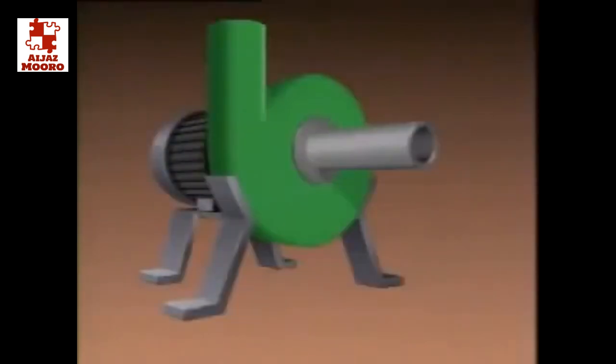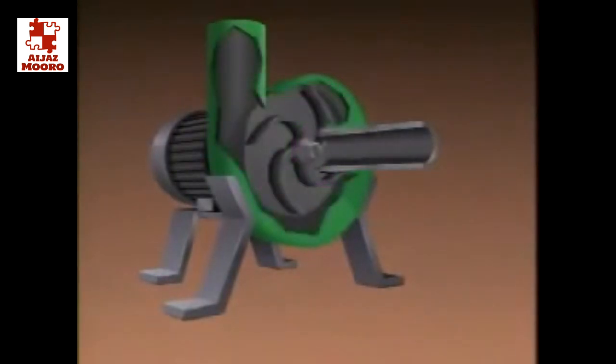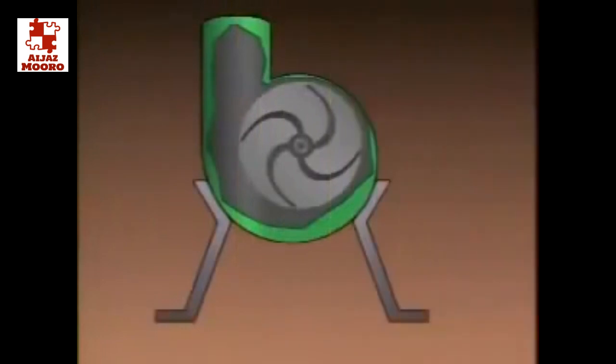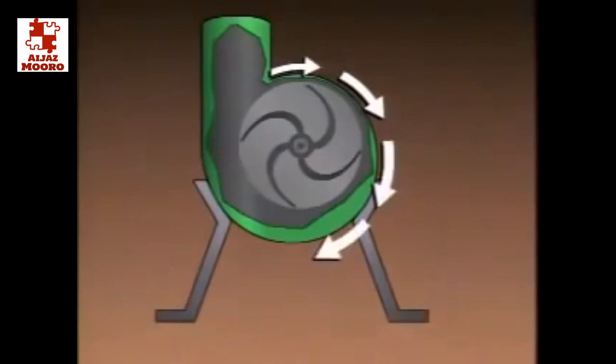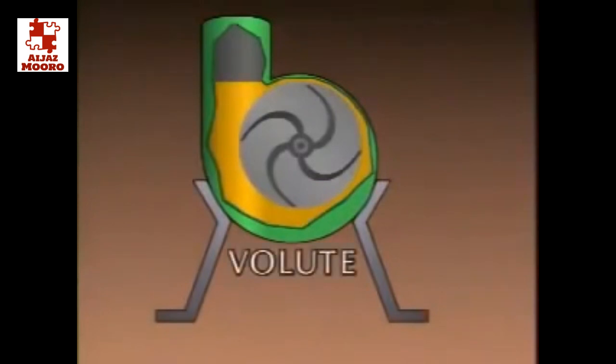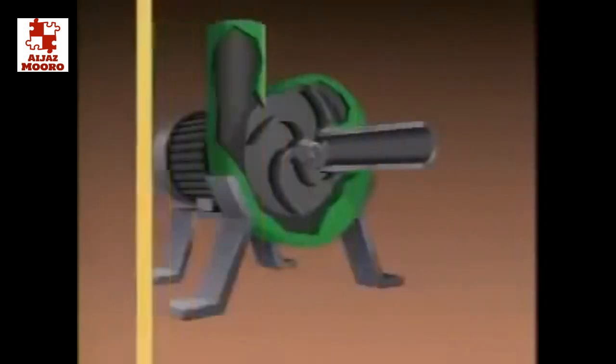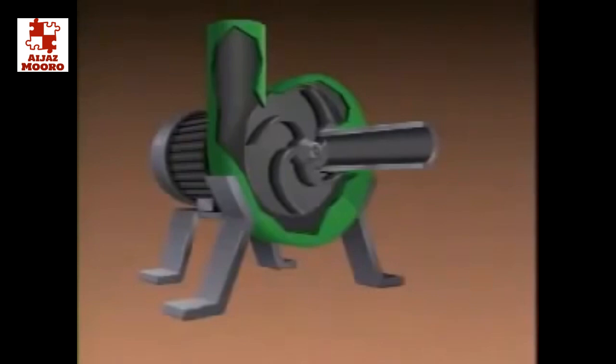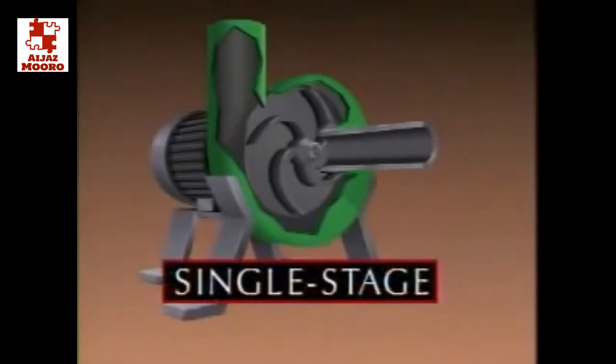We can see how a centrifugal pump works by using this simplified illustration. All centrifugal pumps have an inlet, a casing, and an outlet. Inside the pump's casing is an impeller. It has a series of curved vanes that extend out from its center. The pump's casing is designed so that the area around the impeller creates a gradually widening spiral channel. This widening channel is known as the volute. Since this pump has only one impeller and one volute, it is referred to as a single-stage pump.